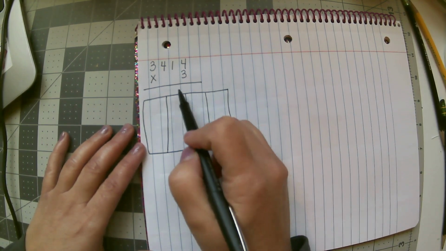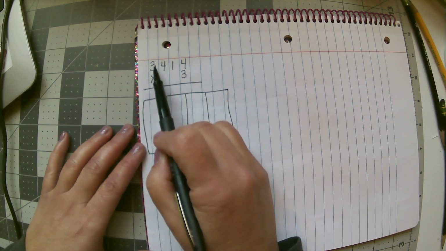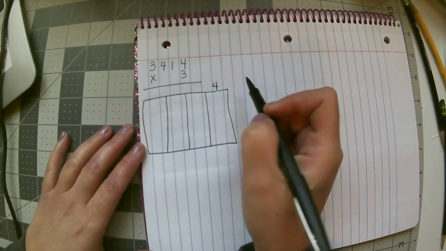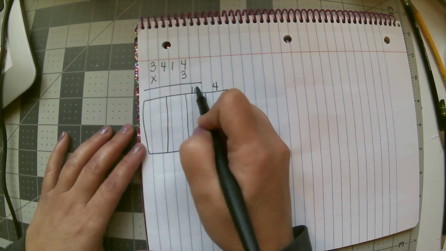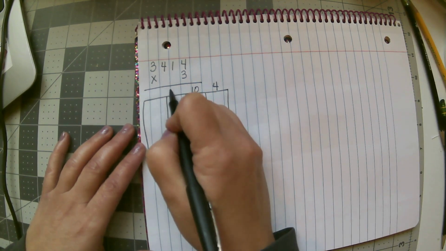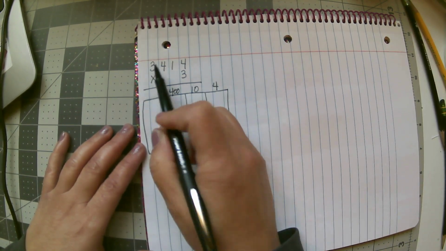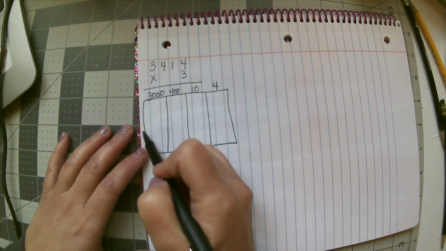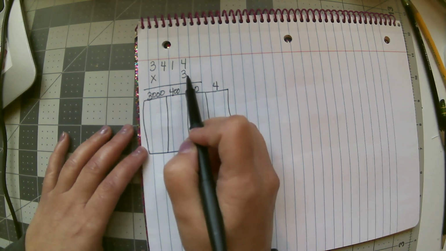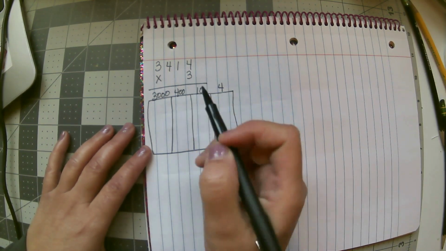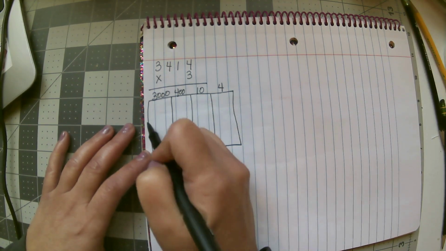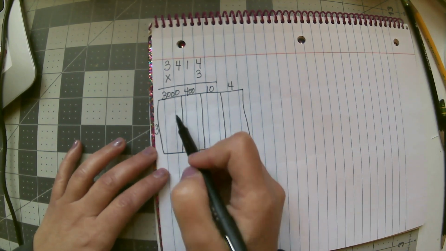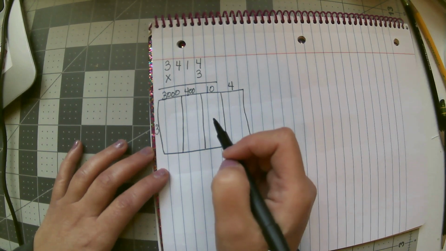Okay, and on the top of each of those columns, we're going to put the value of those digits. So this digit is worth 4. This digit is worth 10. This digit is worth 400. And this digit is worth 3,000. Then off to the side, we put the value of the digit on the bottom. So this is worth 3.